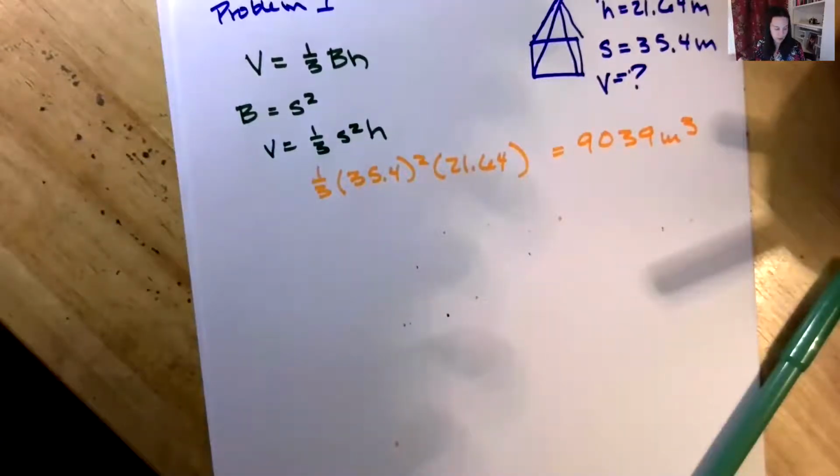Okay, problem number 2. What's the volume in cubic feet of a square pyramid with base edges of 40 feet and a slant height of 25?